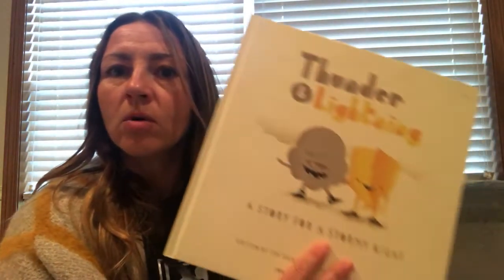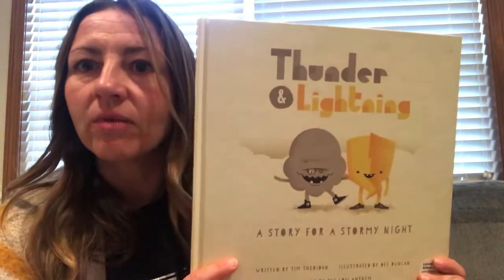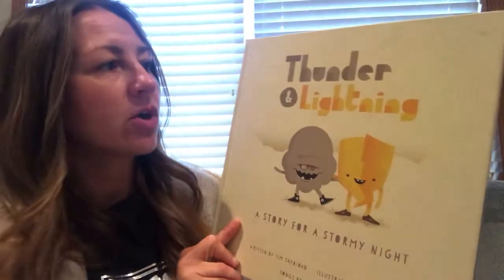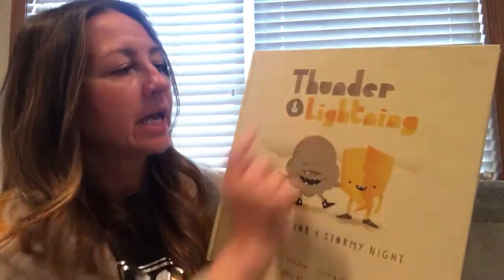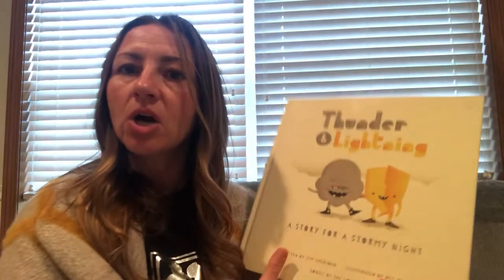It's been raining a lot, off and on, the past couple of weeks because it's springtime. So I had this cool book. I've never actually read it, Kidtown, but it's called Thunder and Lightning. So I thought we would talk about why thunder happens.